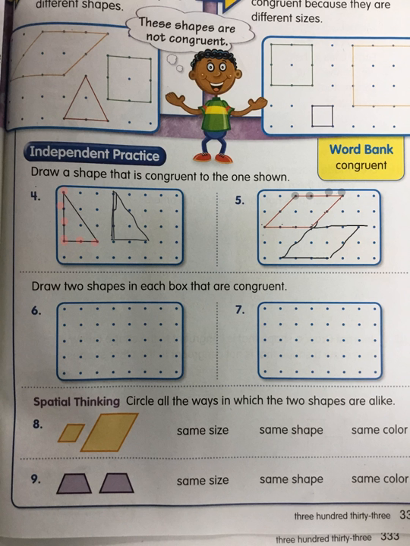The next 2, you're going to draw 2 shapes in each box that are congruent. So let me give you an example. If I did this and this, would that work? No, don't do that. That's not right. Make sure they're congruent. This square with this square? Yes, that's congruent. They're the same shape, same size. I did that one. You do one on your own. They need to be congruent.